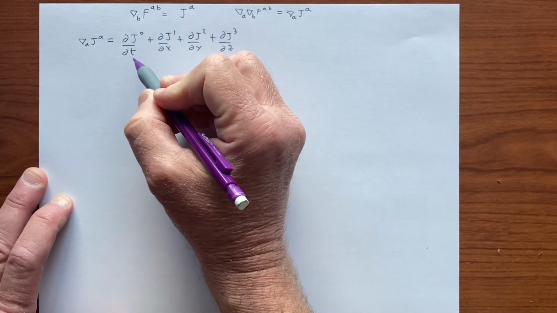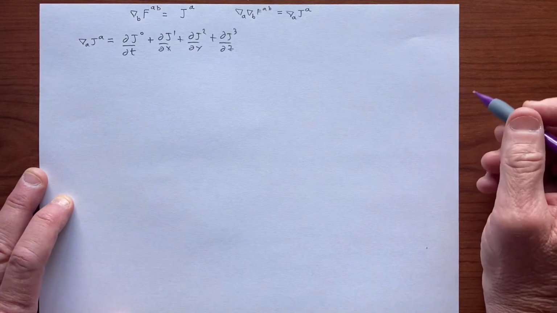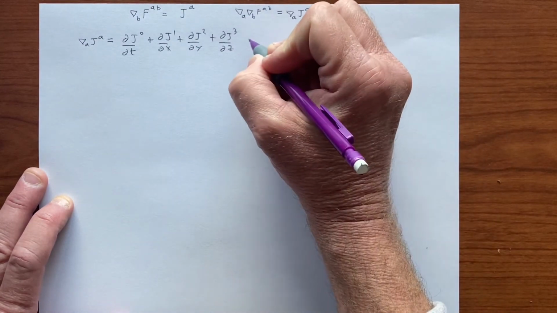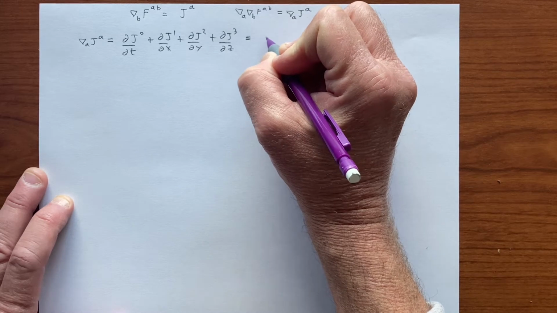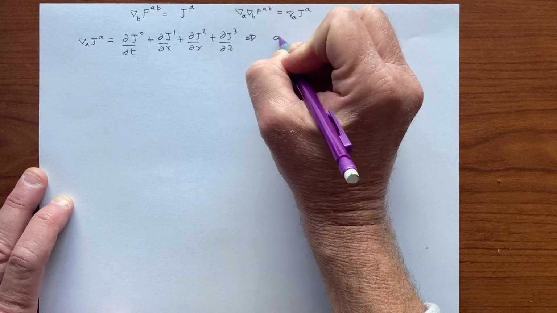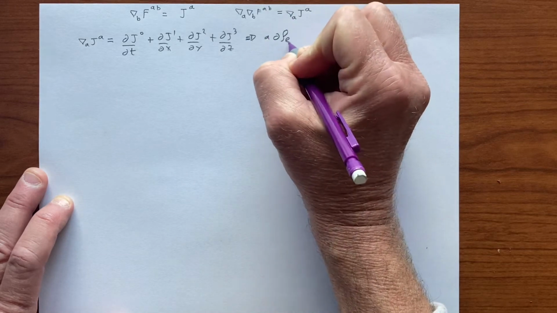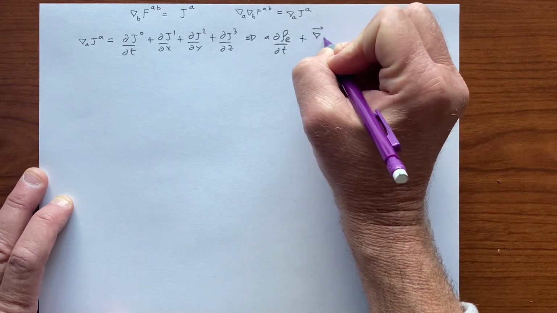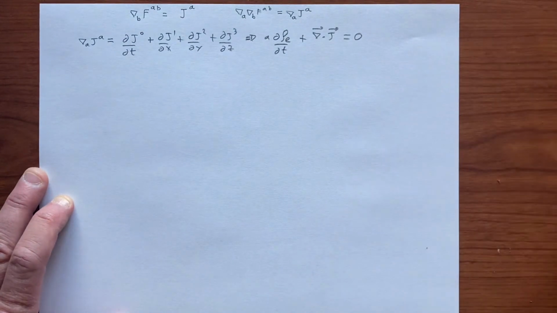I could have written x0, x1, x2, x3. And this is just a statement of, we'll just write some constant, d charge density dt plus divergence of the current density, and that's equal to 0, right? That's just charge conservation.